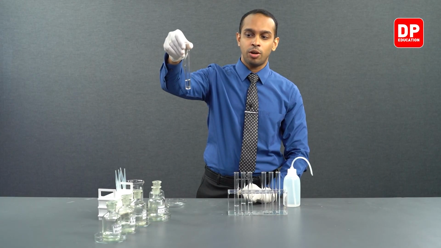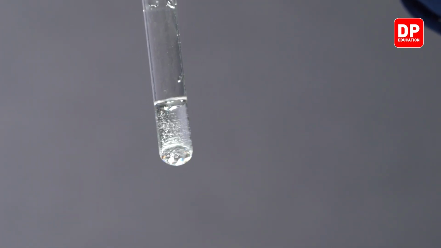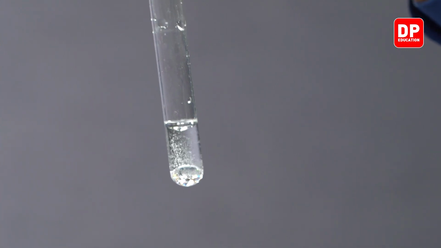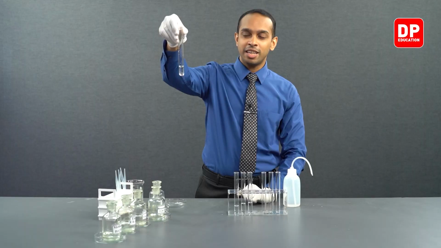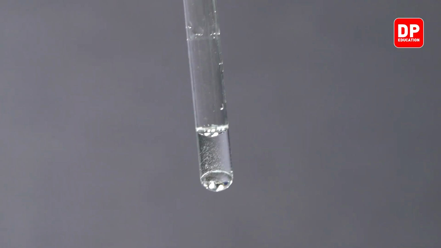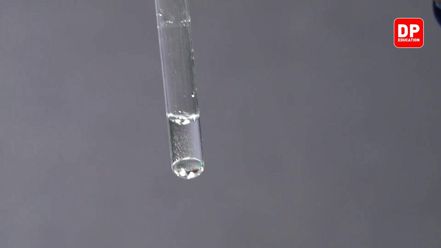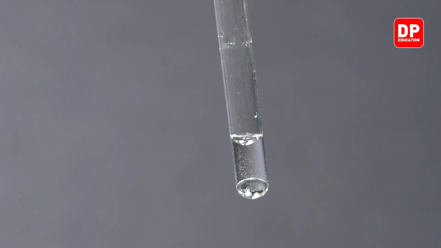Now if I give it a little shake, you can see we can try to dissolve it, but if you leave it for a while, we can see the tiny droplets that are formed due to shaking of this test tube again sink to the bottom. Tiny droplets of benzaldehyde actually sink to the bottom and separate into two layers as before.